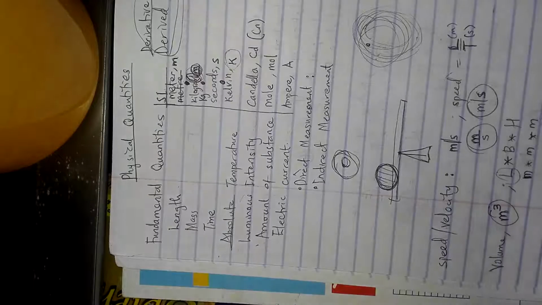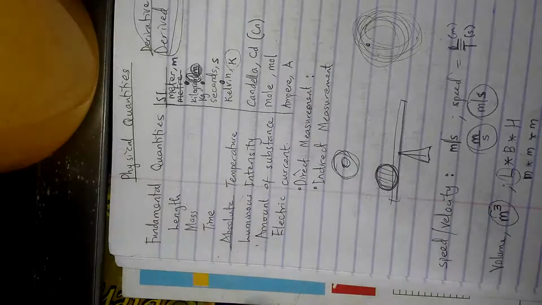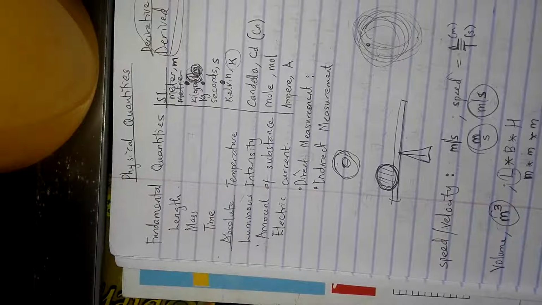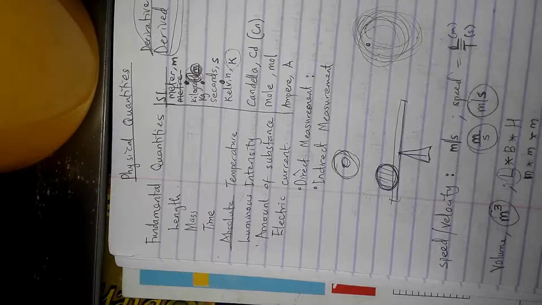So we have a plethora of derived quantities. You can talk about acceleration, which is meters per second square. You can talk about voltage, it's a derived quantity. You can talk about area. Area is meter square. It's also a derived quantity, and so on and so forth. So those are derived quantities. You may also want to express these derived quantities in terms of their dimensions, what we call dimensional analysis. So this is how we do dimensional analysis.